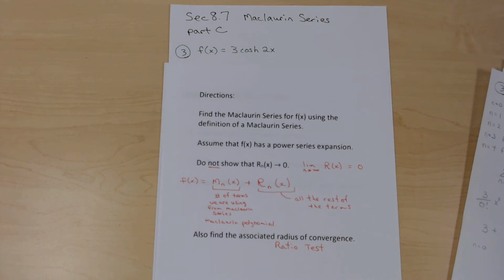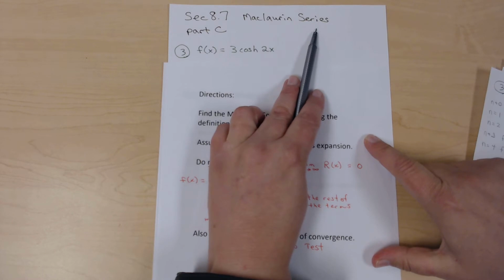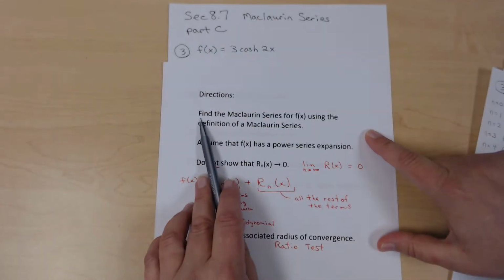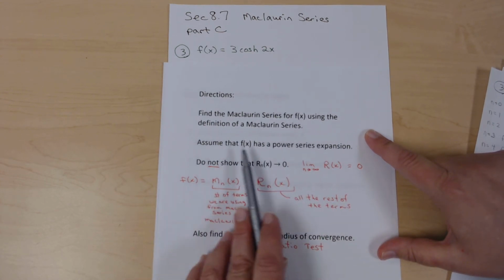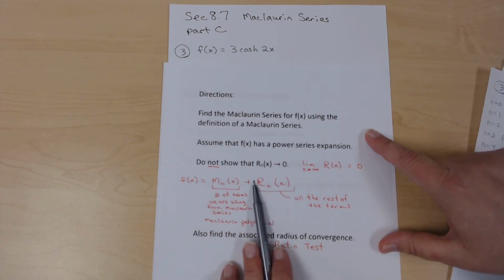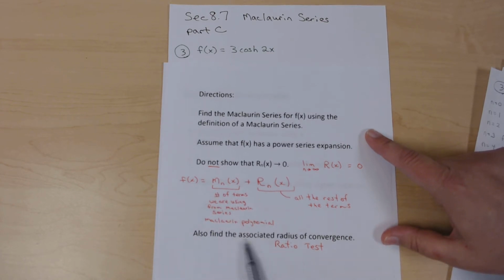Okay, guys, let's look at our last two examples. So in part C, we're going to do our last two examples. We're writing a Maclaurin series for different functions. Directions: find the Maclaurin series for the given function. Remember, we're just going to assume that there is a power series, and we're not going to worry about all these extra terms. We usually just use a few, and then we're going to do the radius of convergence.